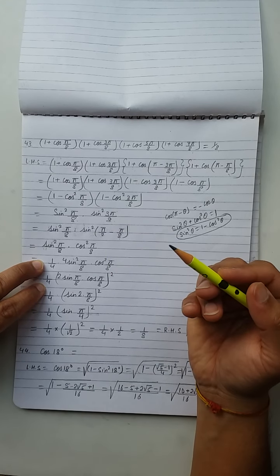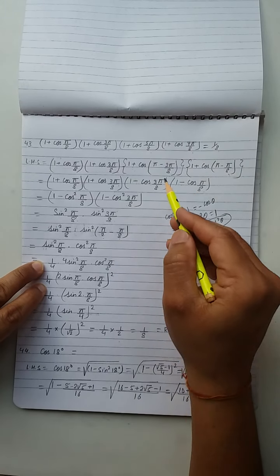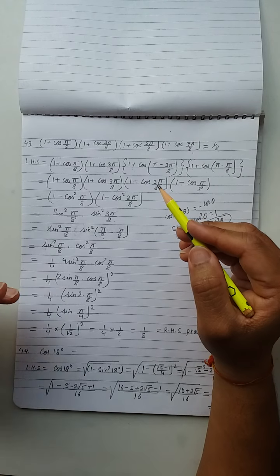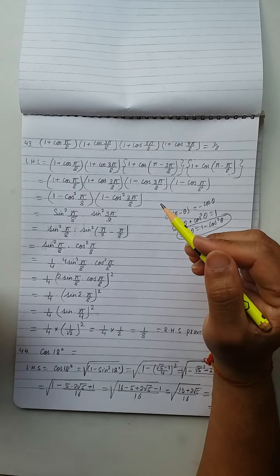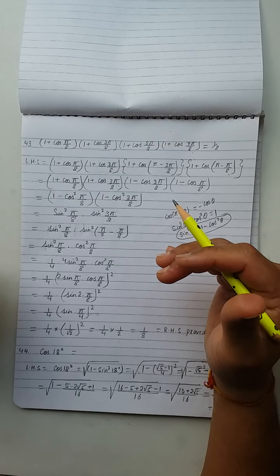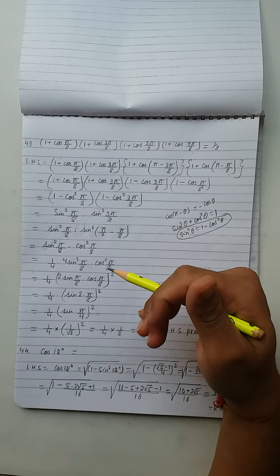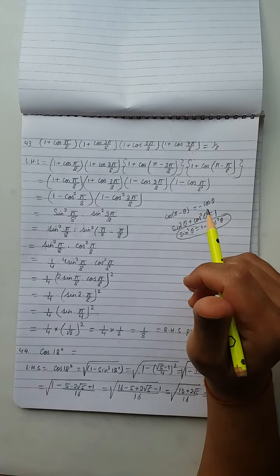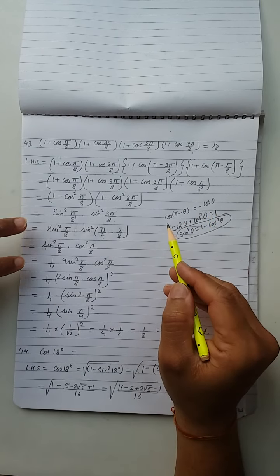Now you may be wondering, sometimes we use pi by 2, sometimes we use pi. How to know? This is learned through practice. The more you practice, the more you learn. This is your first step, so you may be confused. But slowly and slowly, if you keep on practicing, you will know on your own. Okay, so let's continue.